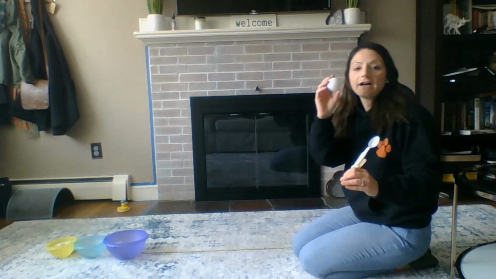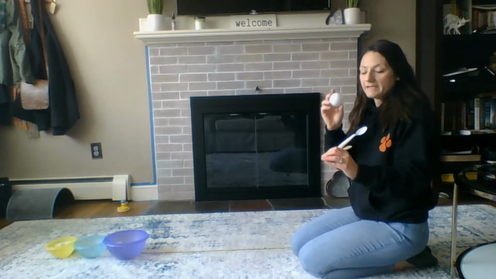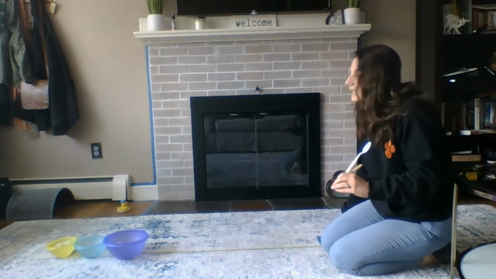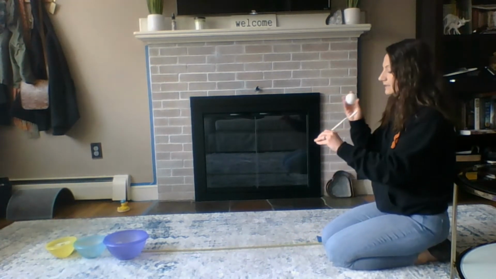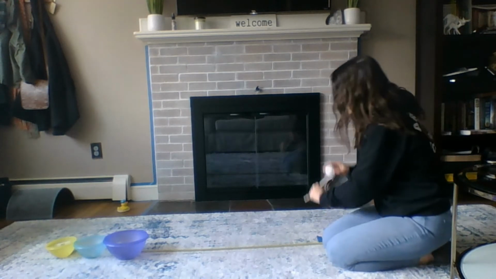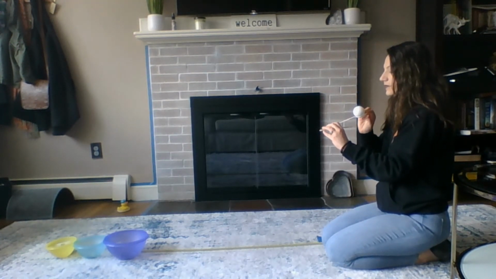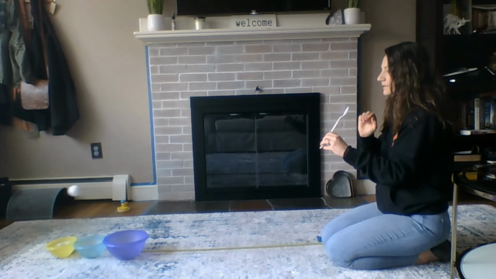So I have my object that I am going to fling. And again, it's like a ping pong ball. It's like a little plastic golf ball. And I'm going to be 3 feet back. I'm holding my catapult up at that same distance, straight from my bowls. And I'm going to try it.